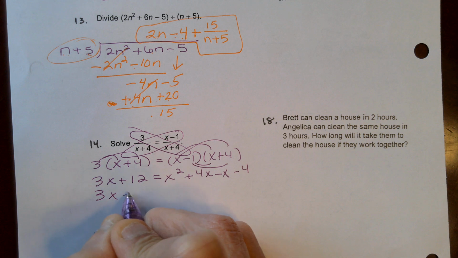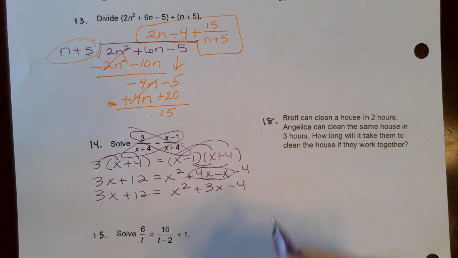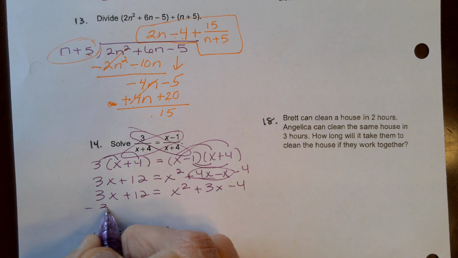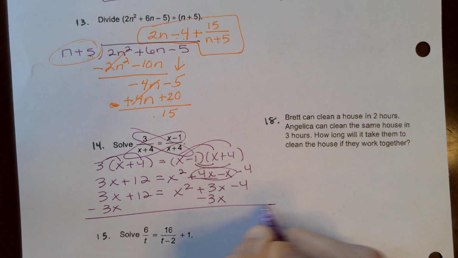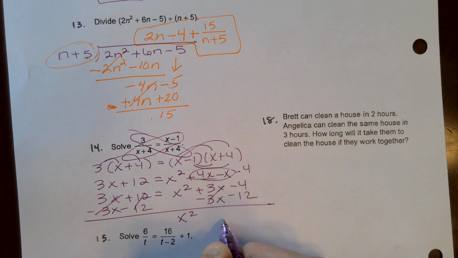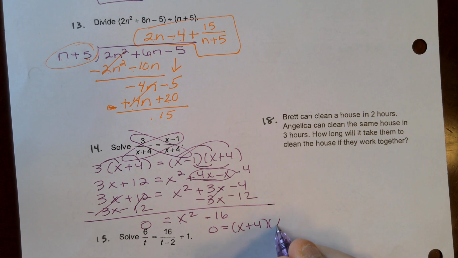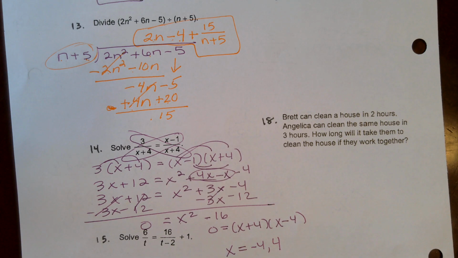I have 3x plus 12 equals x squared plus 3x, I combine those, minus 4. I have to move those over, so I'm going to subtract 3x on both sides. I'm also going to subtract the 12 on both sides, and I'm left with x squared minus 16 equals 0. And now we have a difference of two squares. So 0 equals x plus 4 and x minus 4. So x would be equal to negative 4 or 4, but you always have to look to see if there are extraneous values.